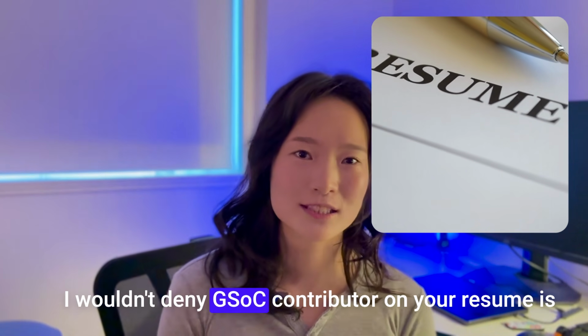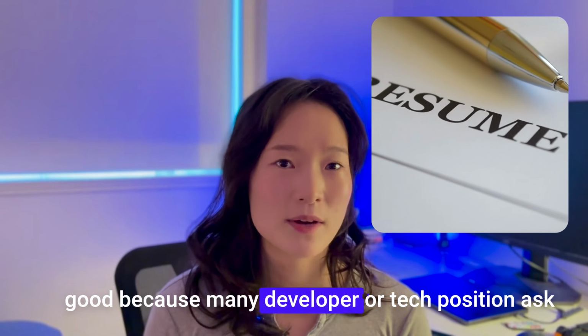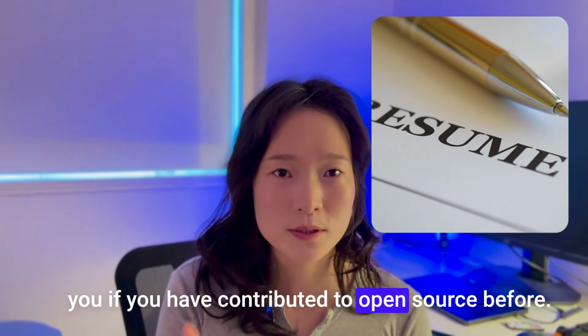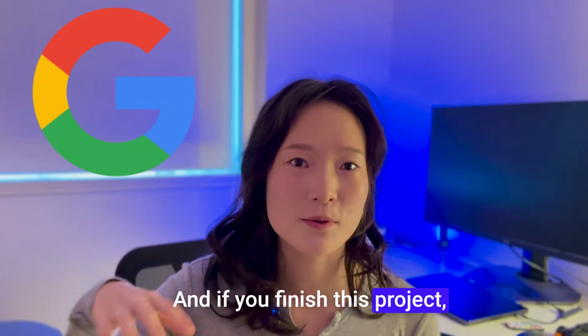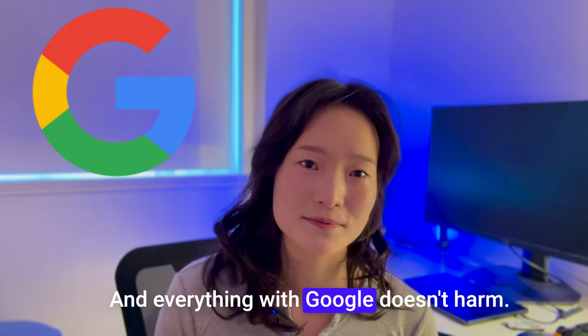I wouldn't deny that being a Google Summer of Code contributor on your resume is good, because many developer or tech positions ask if you have contributed to open source before. And if you finish this project, it gives you an advantage. And anything with Google doesn't harm.